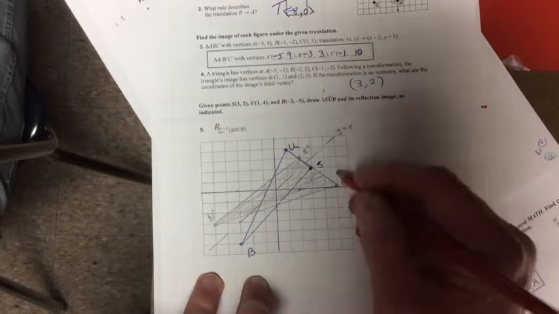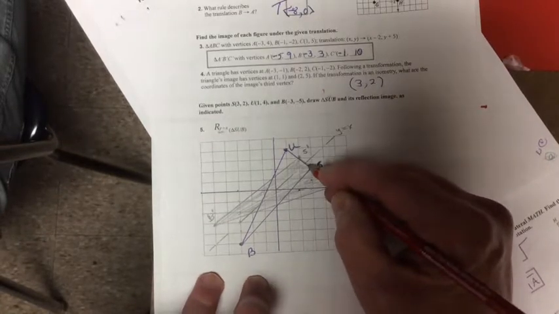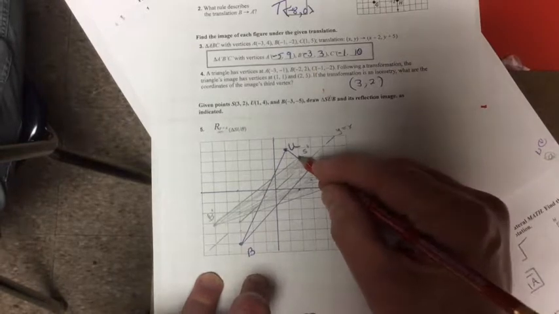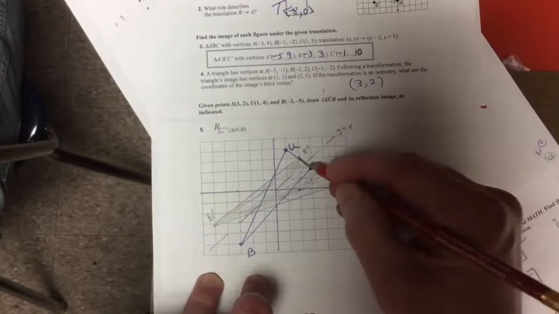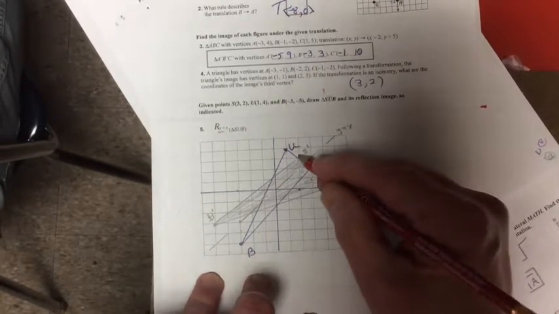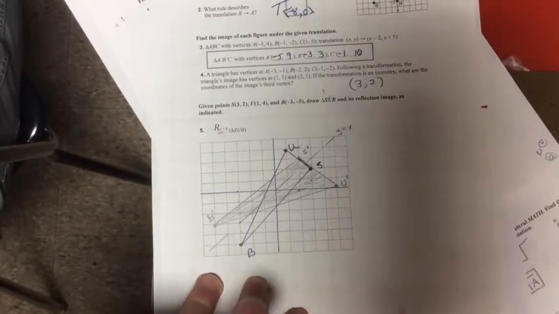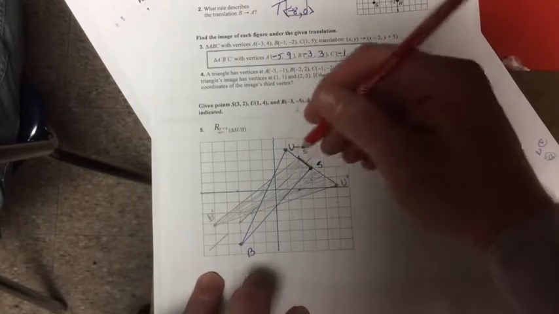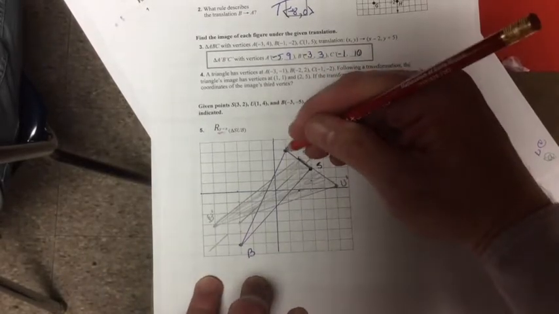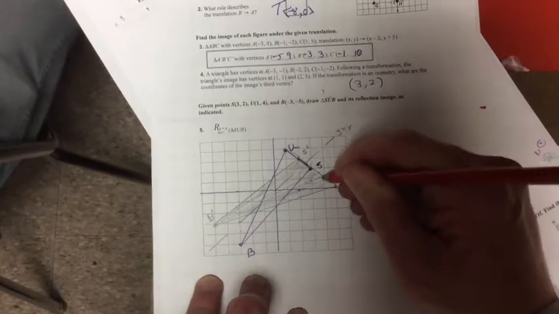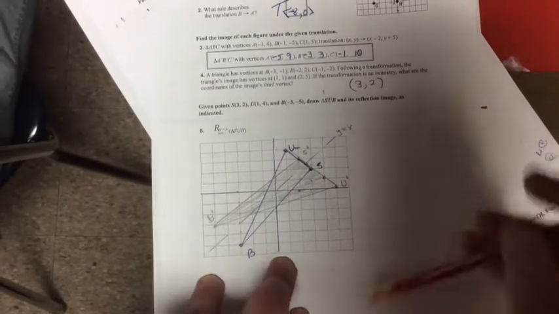Well, here's point S. If it looks into this line right here at a 90-degree angle, it's half a diagonal space away. So half a diagonal space on the other side is where S prime is going to wind up. With you looking down this way, 1 1/2, 1 1/2. So actually, that's where it goes.